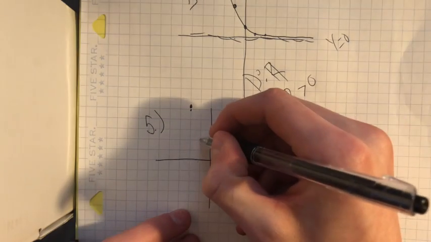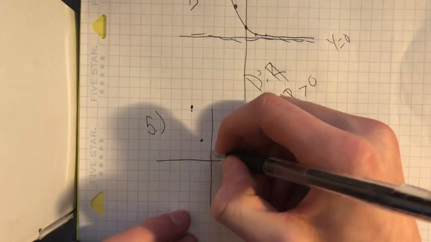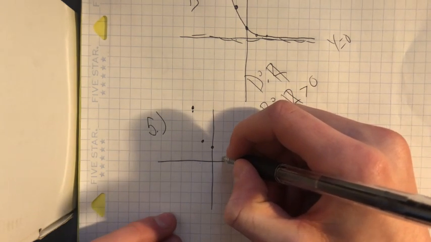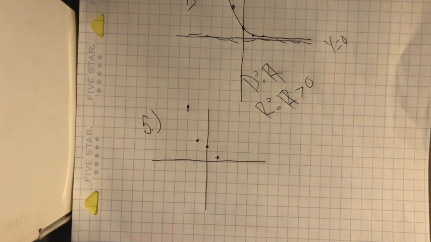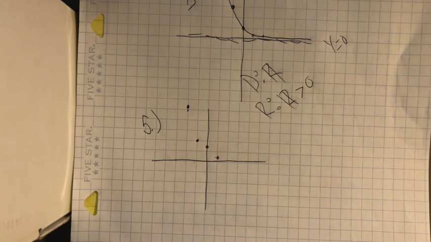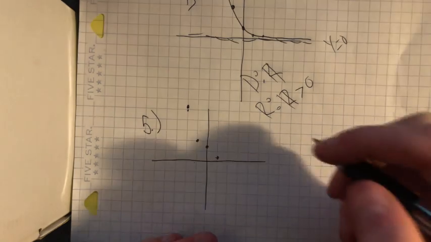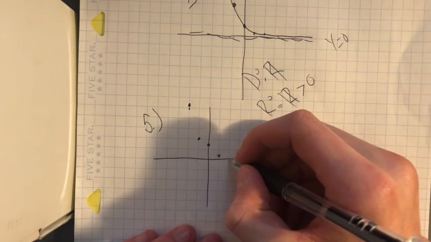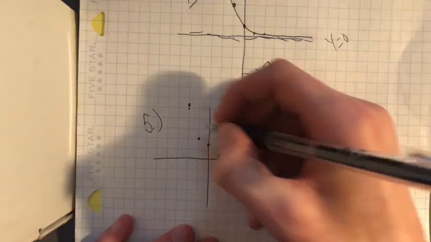And we've got -1, 3; 0, 1.3; 1 is 0.2, so really close to 0 there. Sorry, we're having some technical difficulties with the table here. And 2 is -0.5, so about right there.